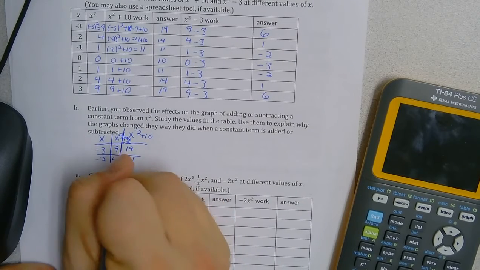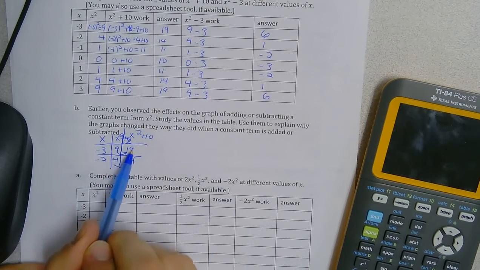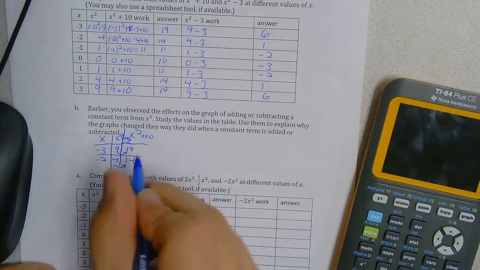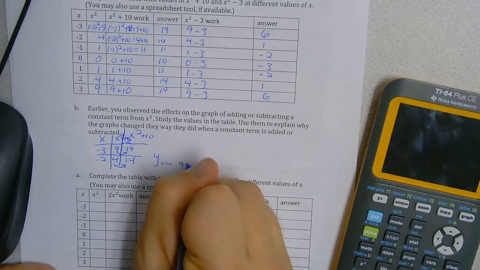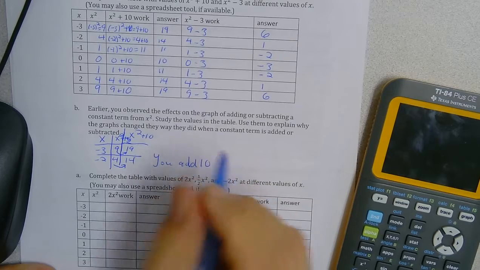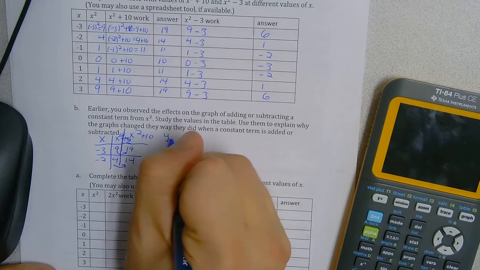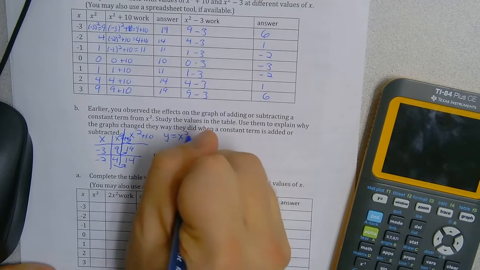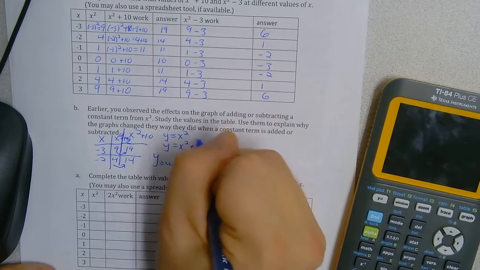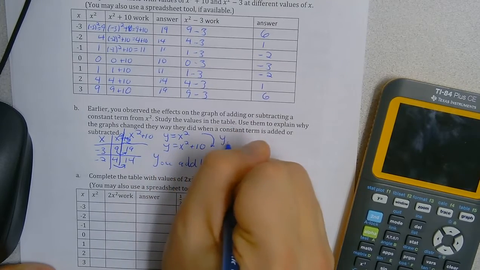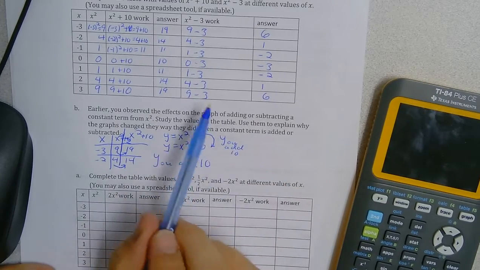Now, as I look, we're relating from here to here. We could see to go from 9 to 19 and 4 to 14, you add 10. So that's the same here when I go from y equals x squared to y equals x squared plus 10, what you do in the equation is you add 10. So we see that with the numbers as well.